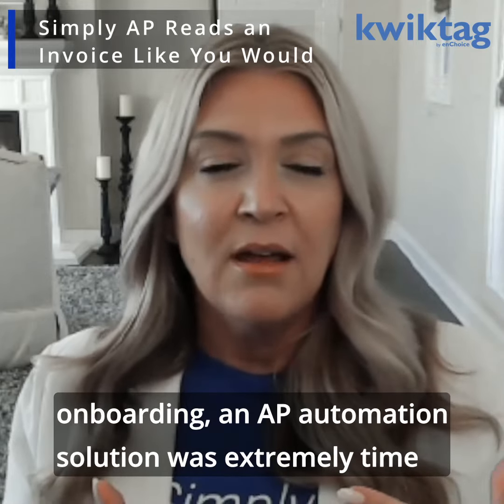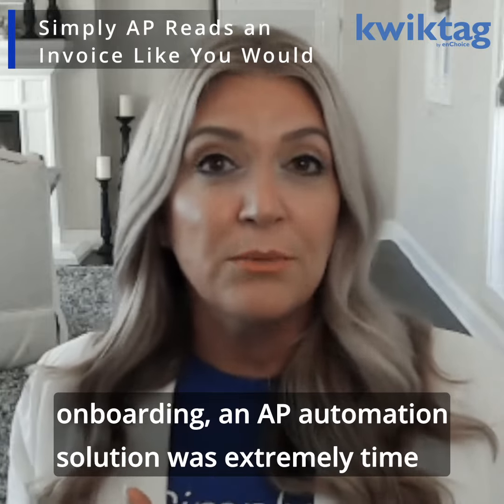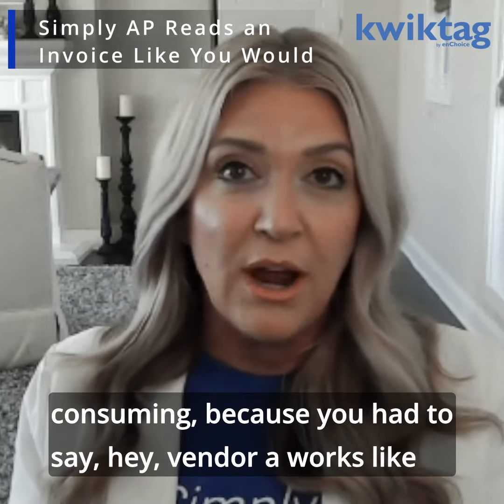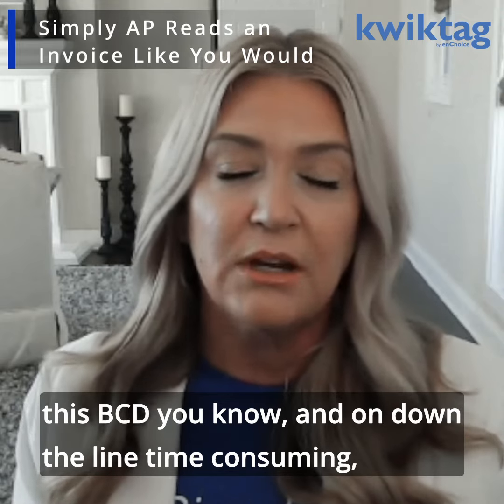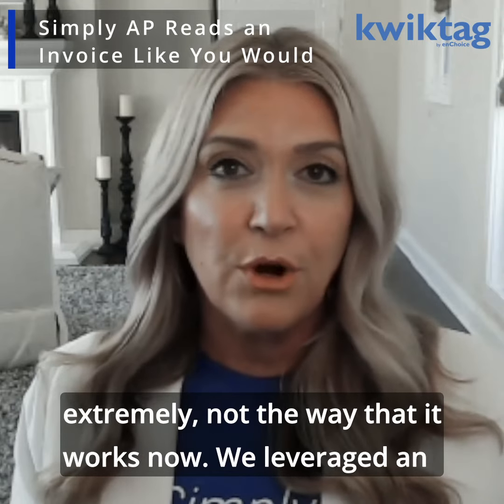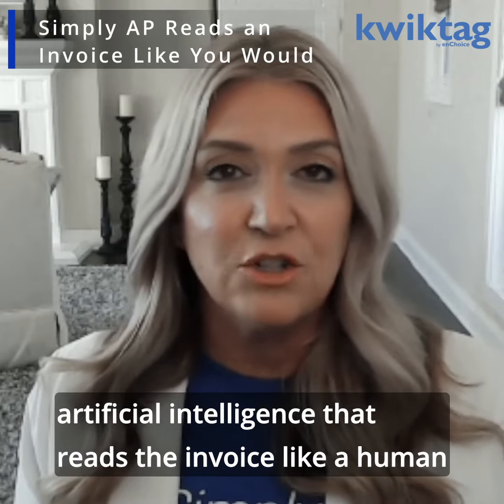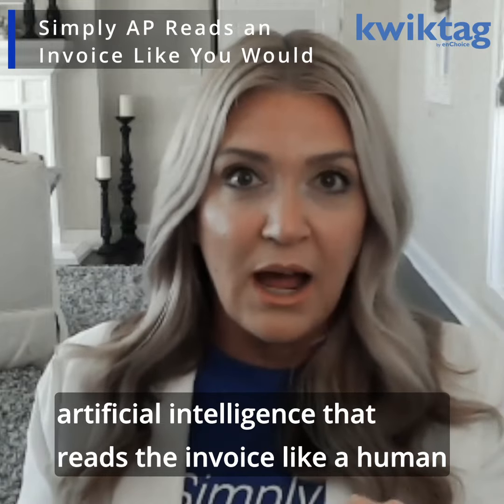So onboarding an AP automation solution was extremely time consuming because you had to say, hey, vendor A works like this, B, C, D, and on down the line. Extremely time consuming. Not the way that it works now. We leverage an artificial intelligence that reads the invoice like a human eye would.